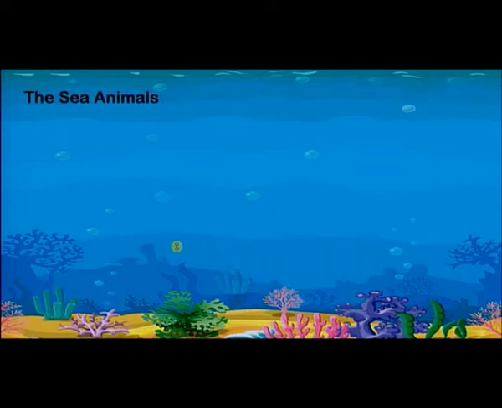Now view the animation in the slideshow view. You will notice that the fish moves rather quickly.